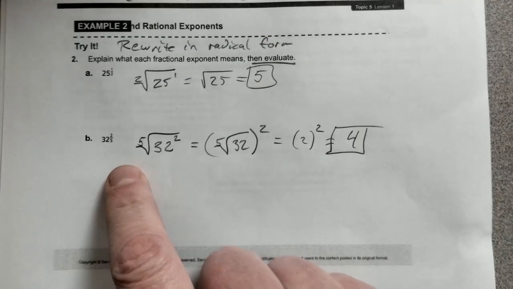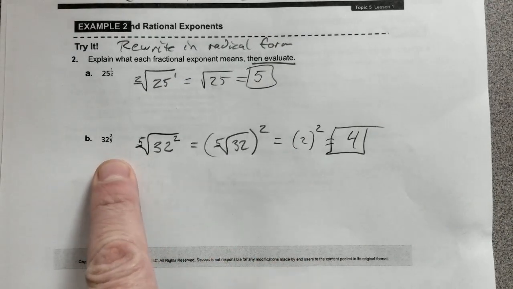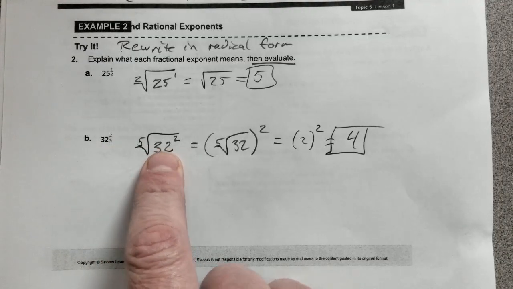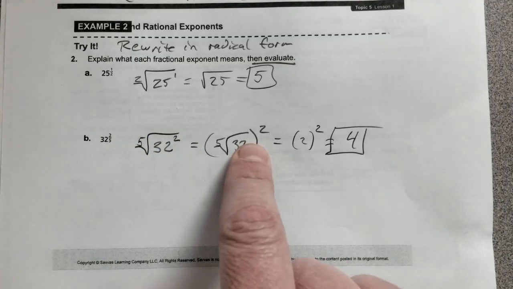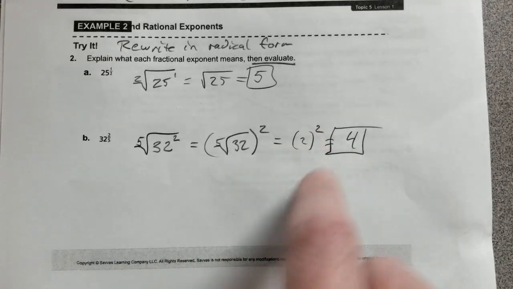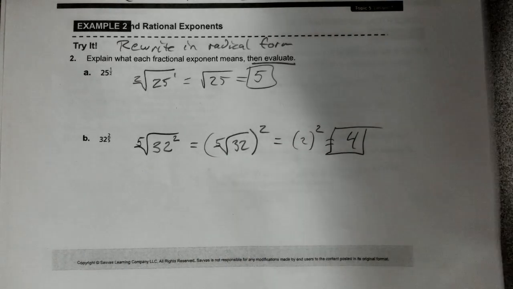And we did 32 raised to the 2/5 power. The index is 5, so we're looking at the 5th root of 32 squared. We can rewrite that with the 2 on the outside. The 5th root of 32 we find out is 2. 2 squared is 4. All right.